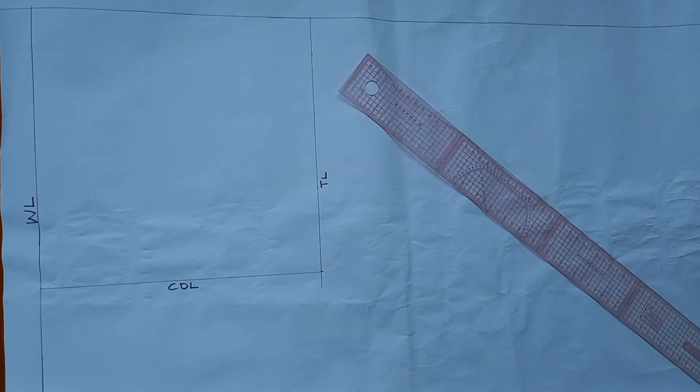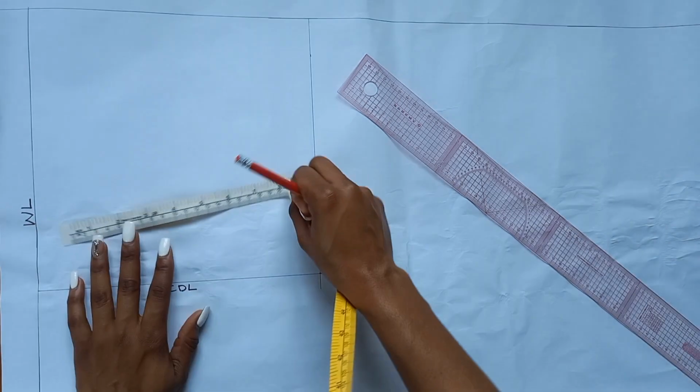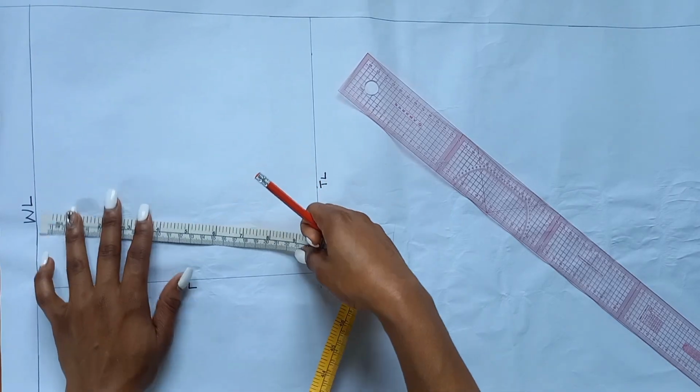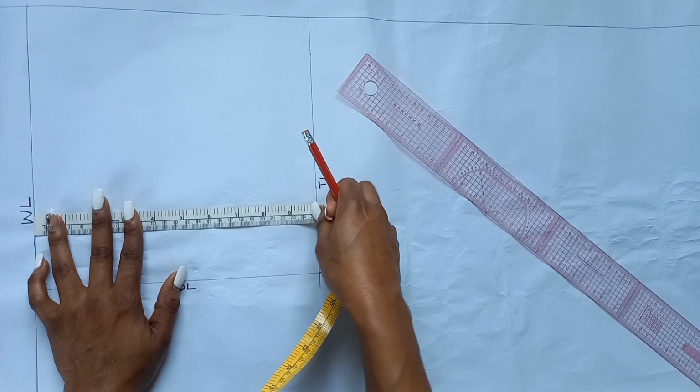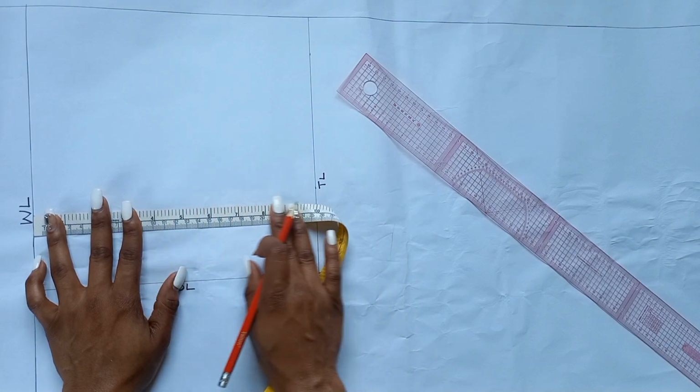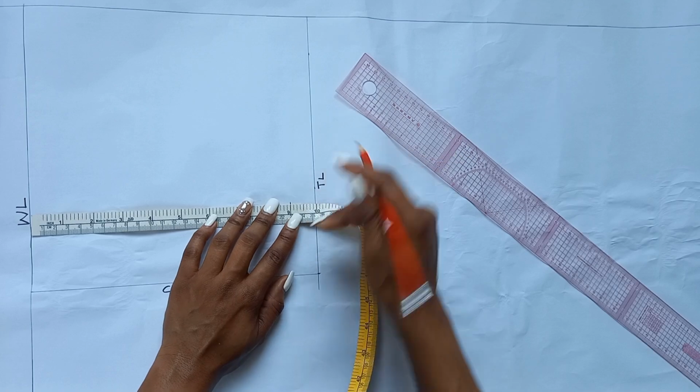Okay, so the next thing I'll mark is my waist to hip measurement. The waist to hip measurement is 9 inches. I'll mark 9 inches from the waist here downwards. So this is our waist to hip.